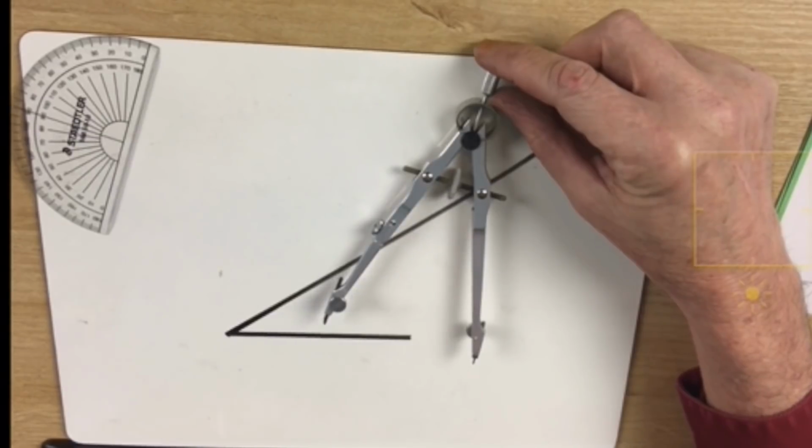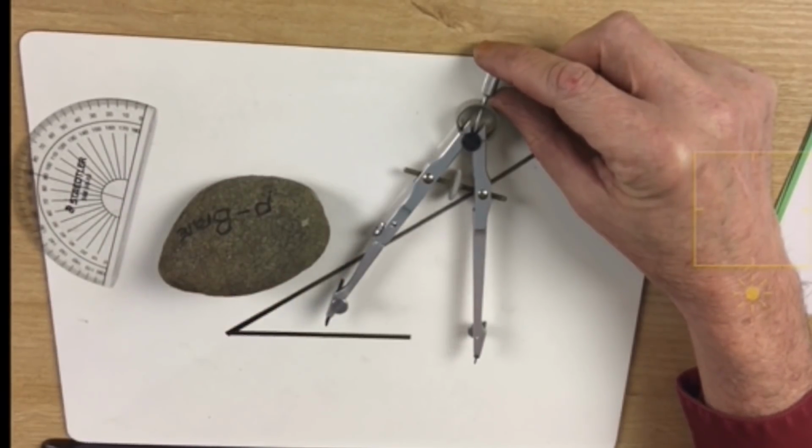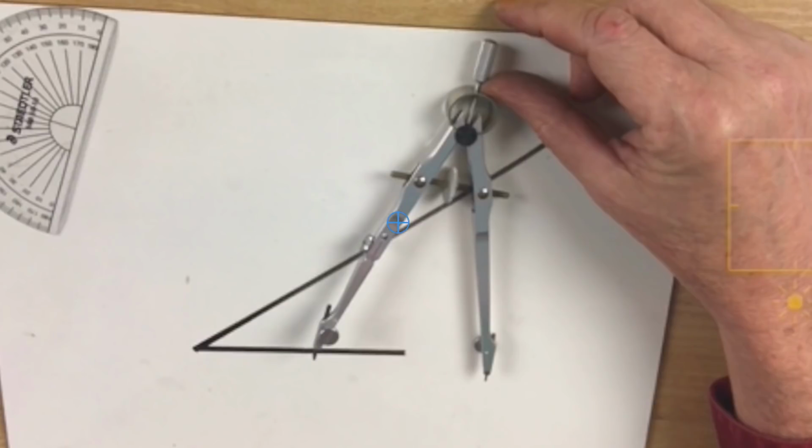And does the angle change if we put an object next to the compass? Moving and rotating the compass doesn't change the angle. No. Does putting an object next to the compass change the angle of the compass? No.